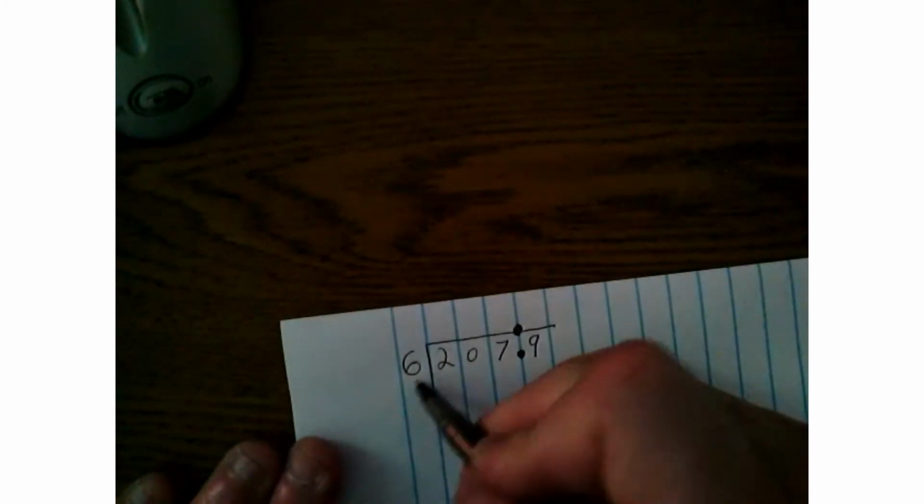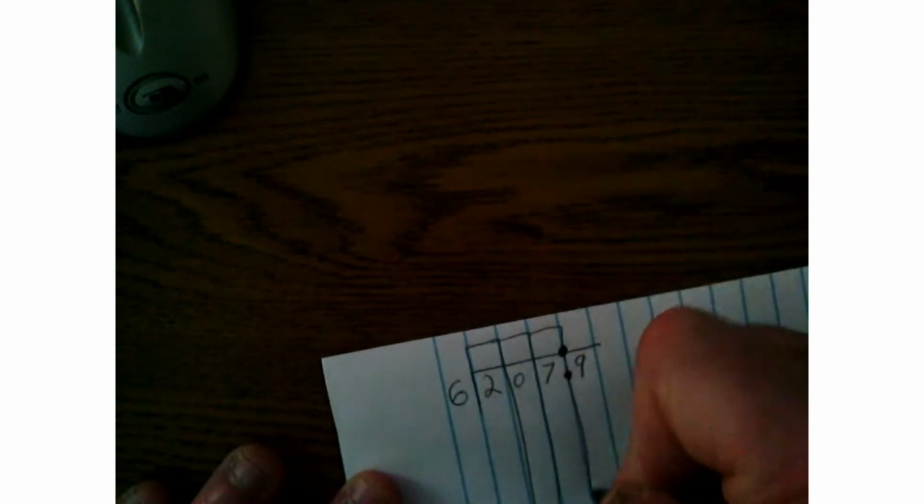Then you ask yourself your mathematical questions. Is 6 times anything going to 2? No. Actually, I've been having the kids draw what I call boxes and bars. Keep your math nice and neat. 6 goes into 20 three times, which would be 18. I'm going to subtract. Got a 2 left over. Bring down the 7.